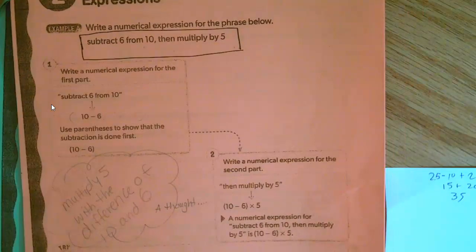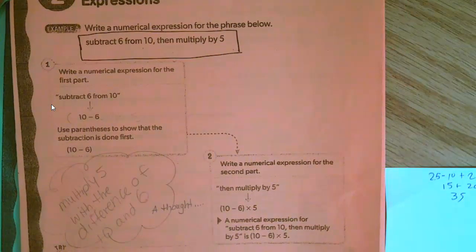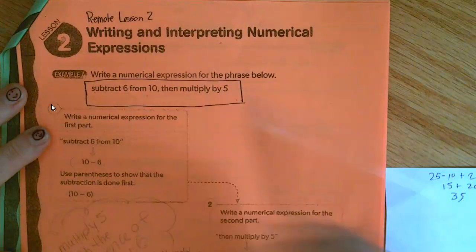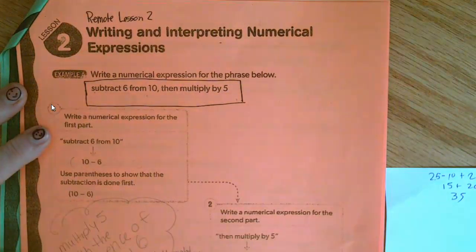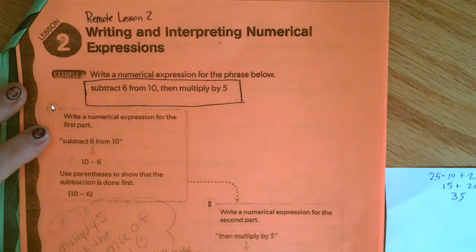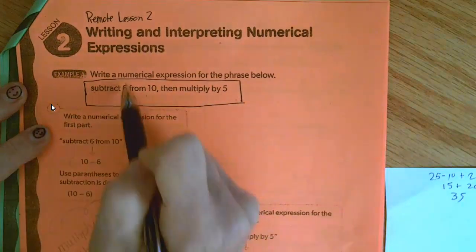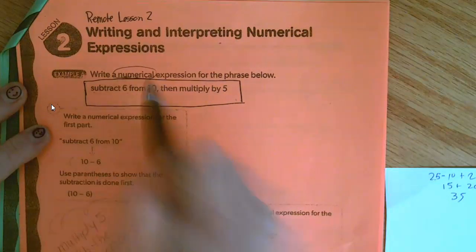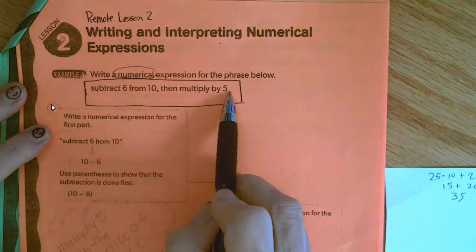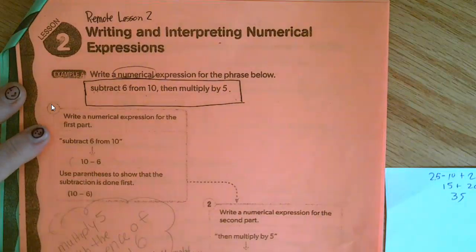On the second part of our remote work, you had to write and interpret numerical expressions. And that simply is you read the problem that's written in context using words, and you have to change it to numbers and symbols. So when we write a numerical expression, we know that means numbers, and we're going to change these words that are in the phrase to numbers and symbols.